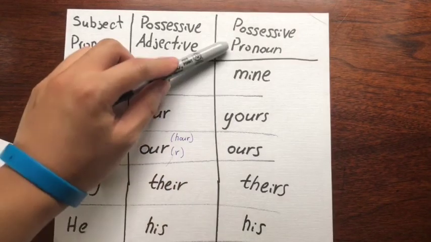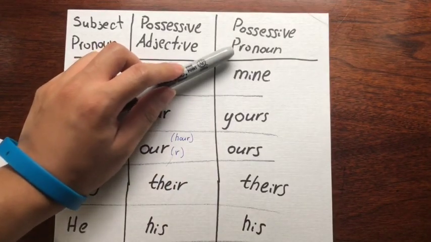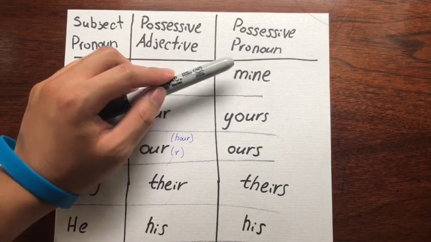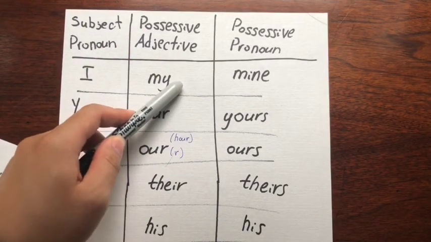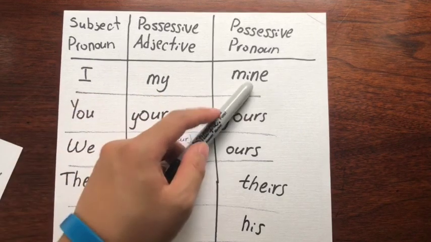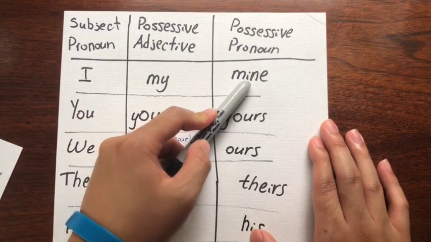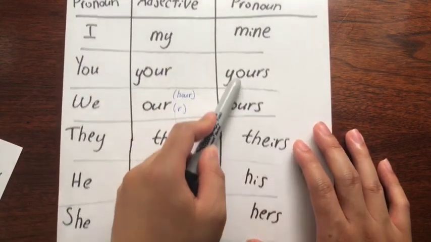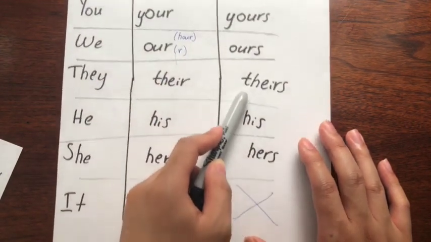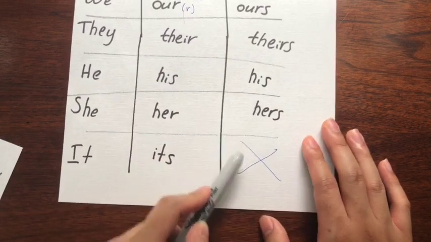And then we have the possessive pronouns. These are the words that replace the object. So if we say, I have a bike, my bike is blue. Then mine can replace my bike. So we say, mine is blue. So we have mine, yours, ours, theirs, his, its, and nothing here.